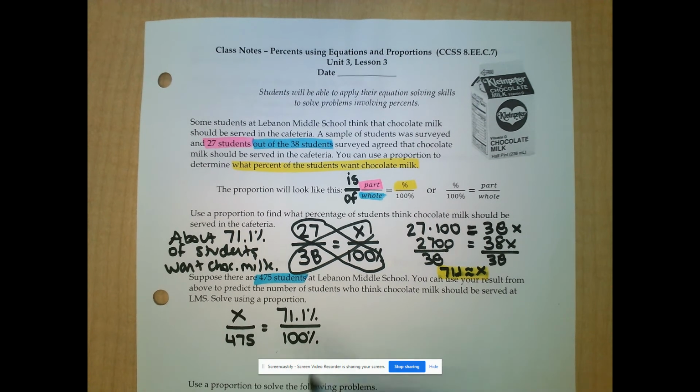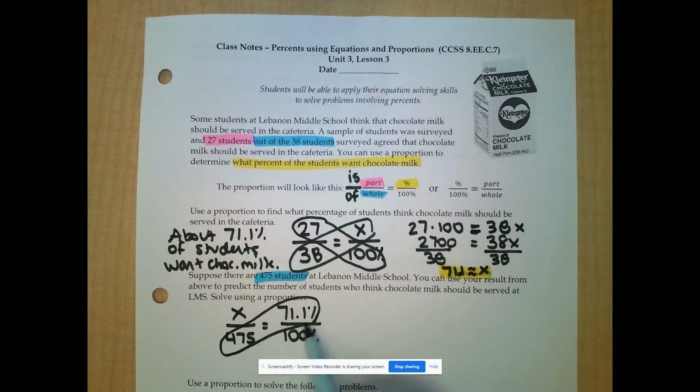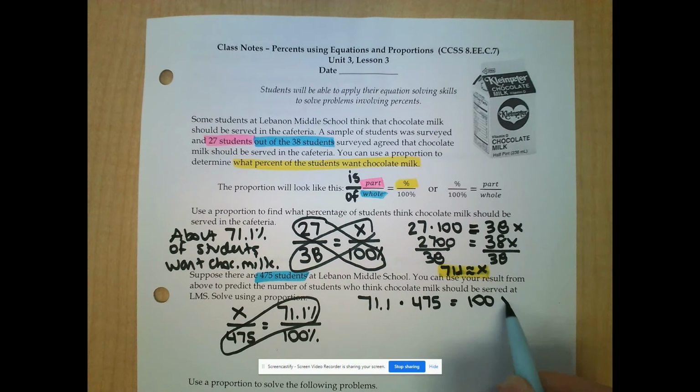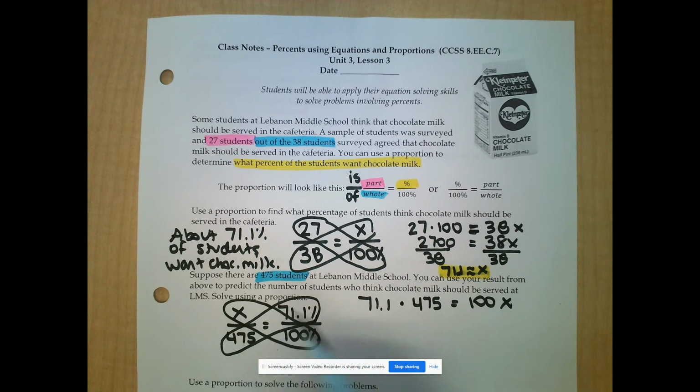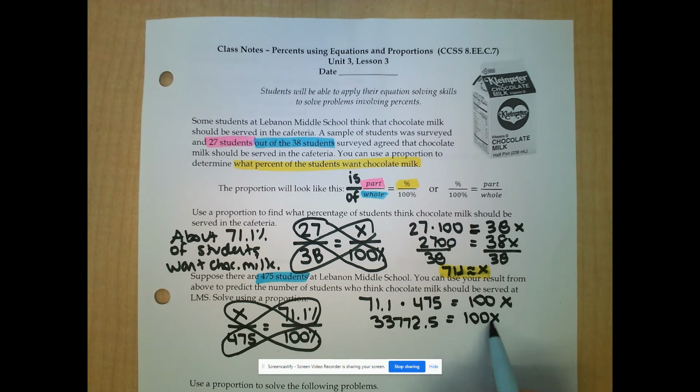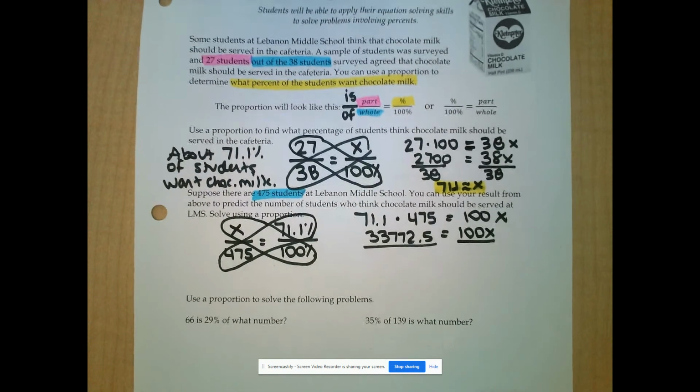So we would do the same thing again. We would do the cross products where we would multiply 71.1 times 475, and we would set it equal to 100 times x, or 100x. So the multiplication on the left actually turns out to be quite a long number, and I would suggest using a calculator for that because the ability to multiply large numbers is not what we're assessing here.